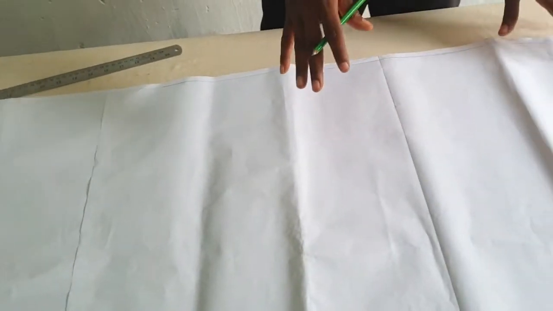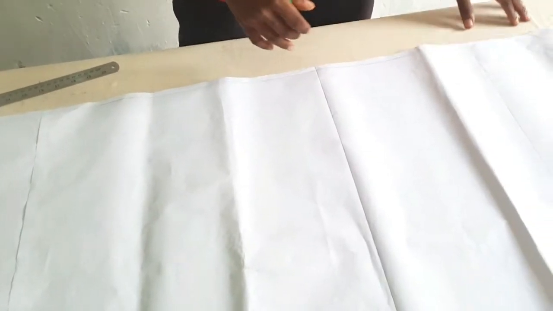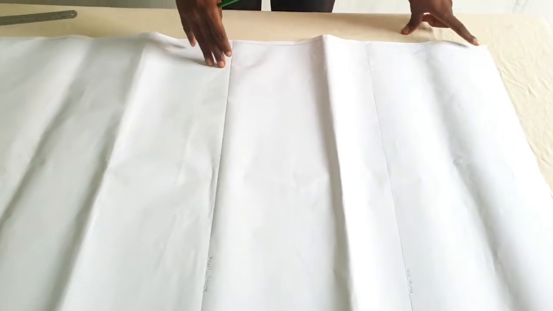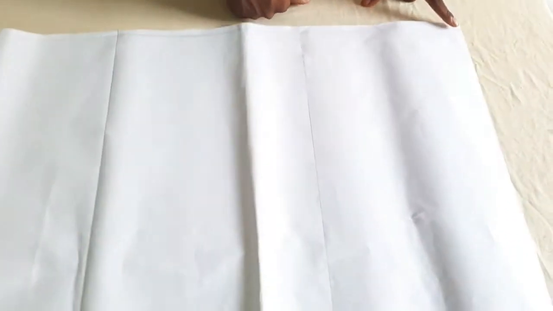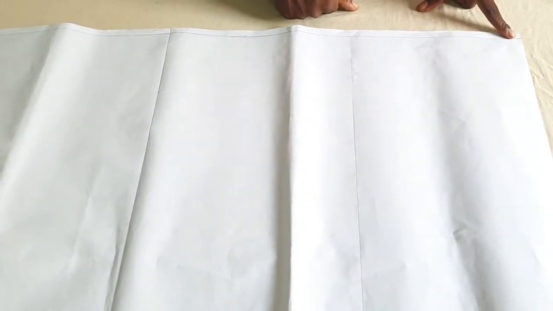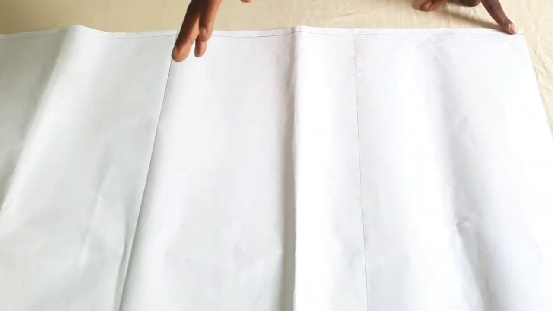So like I said earlier, you divide all your horizontal measurements by the number of panels you need. I'm going to be doing 6 today. We'll start with the waist. The waist measurement is 30. So 30 divided by 6 gives us 5, right? Very good.